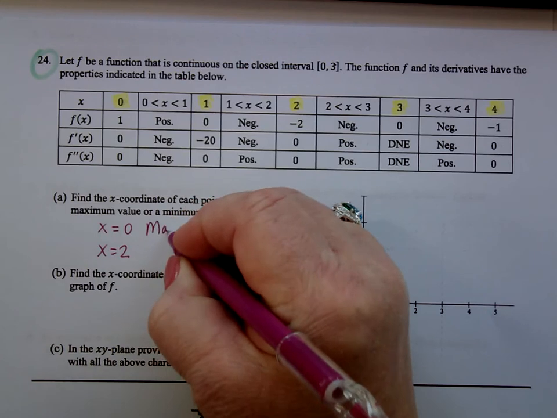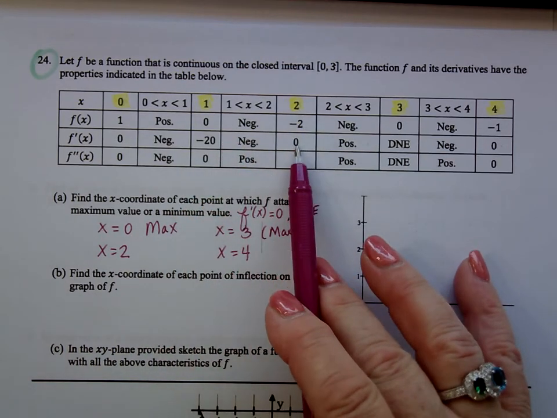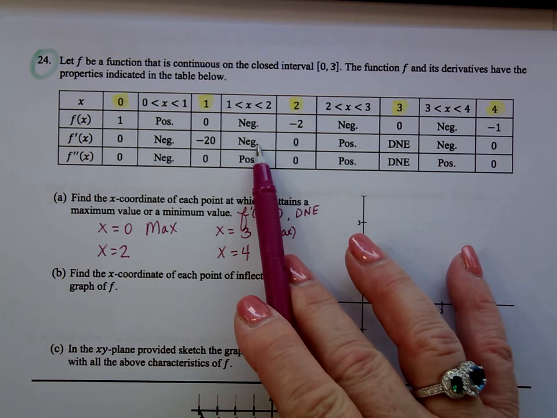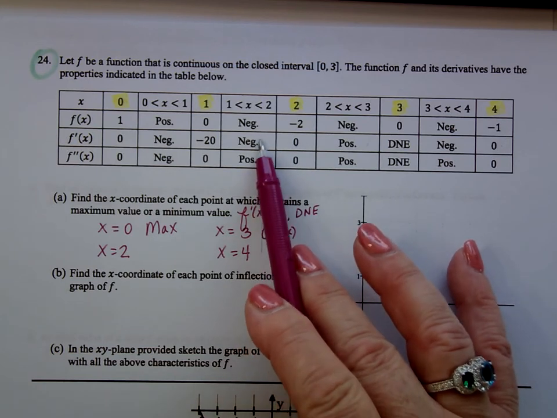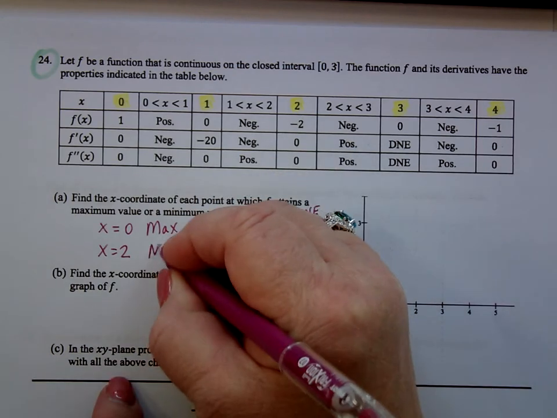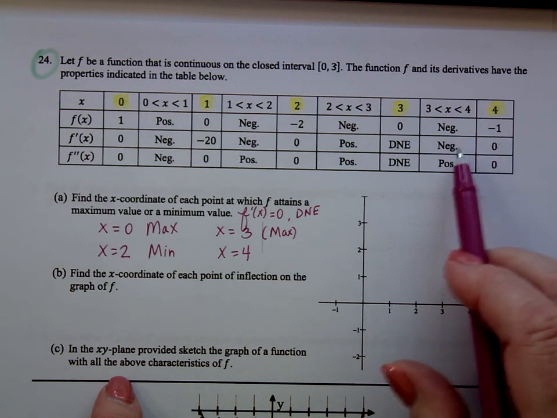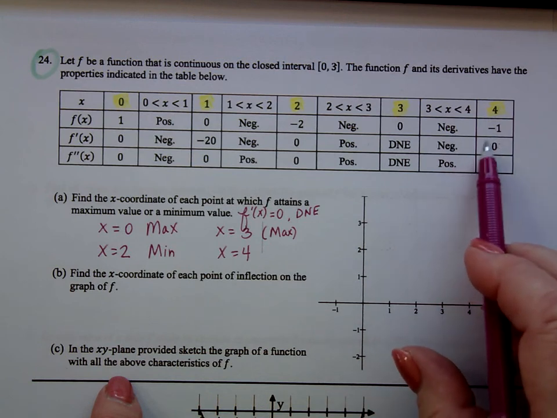If I'm at 2, where's 2? 2's here. The chart for the first derivative goes negative to positive. Negative to positive means it's a minimum. And then at 4, over here, it's going from negative to that place, means that this has to be a maximum.